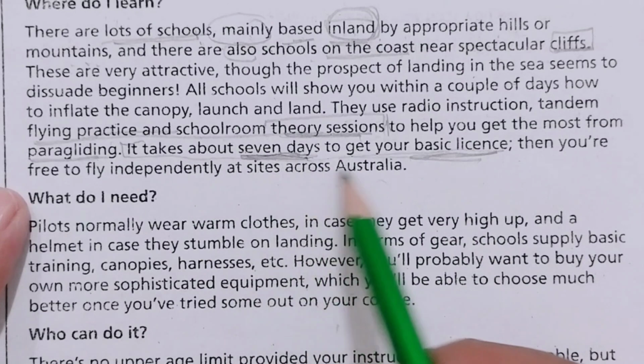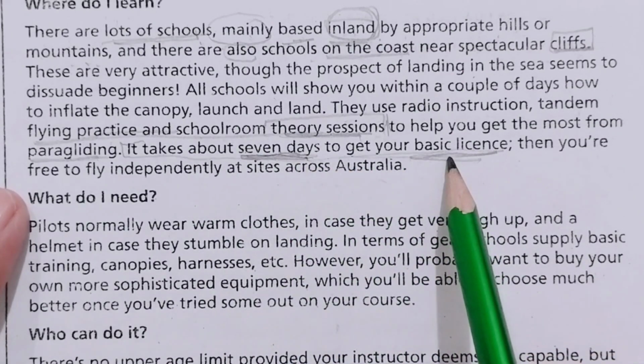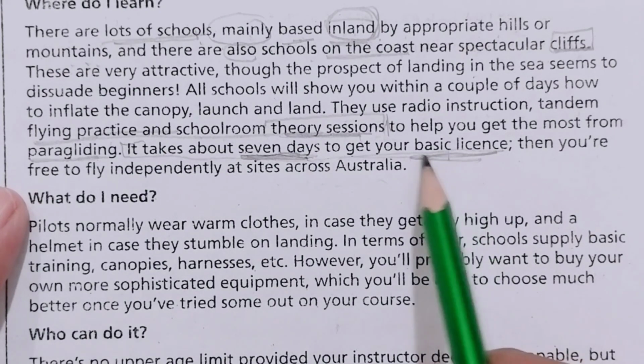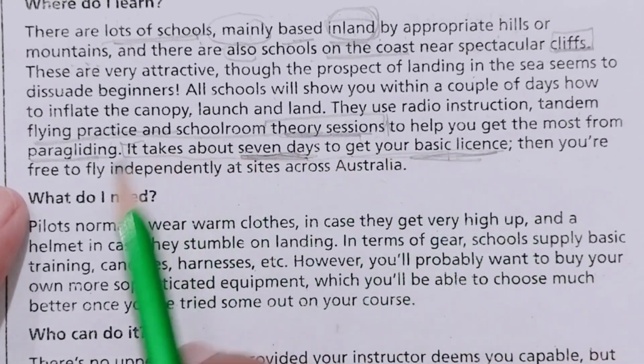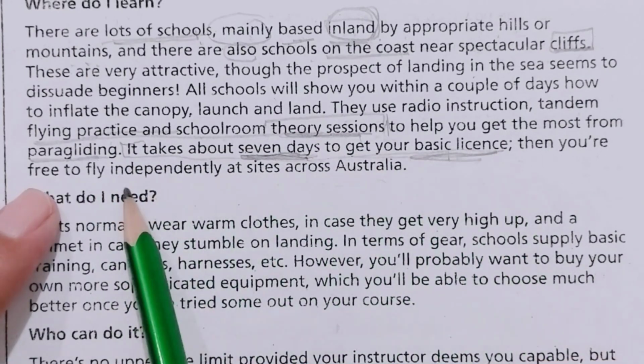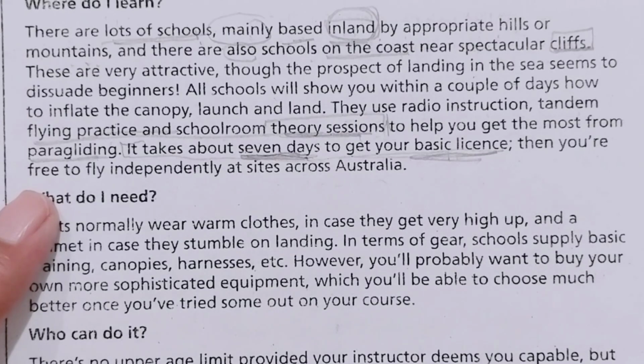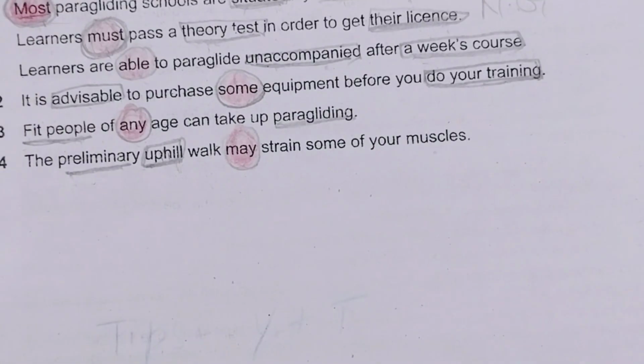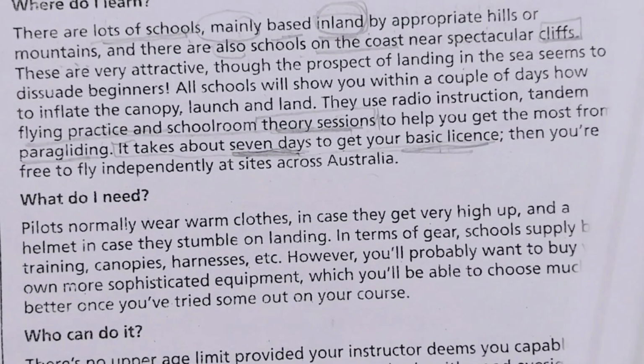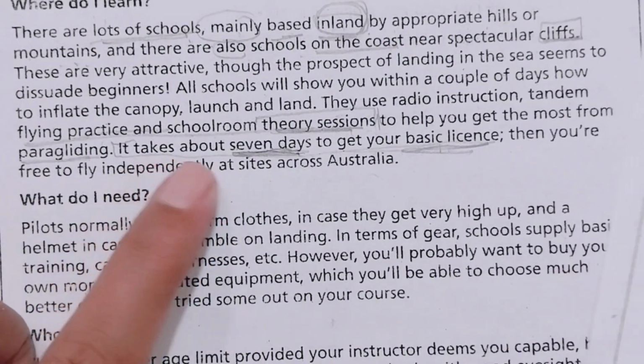It will take 7 days for you to get the basic license. I mean, for flying, you don't need an instructor. You need a basic license. After getting your basic license, you are able to fly independently. So here they are saying it takes about 7 days.